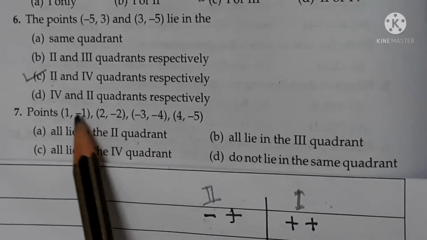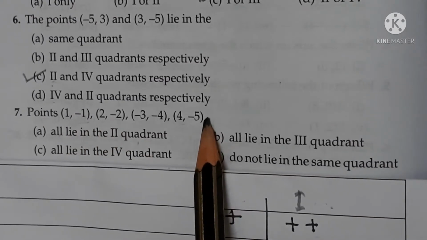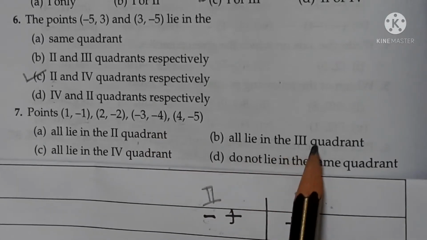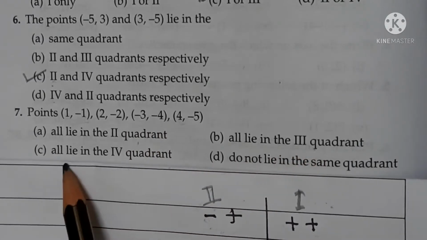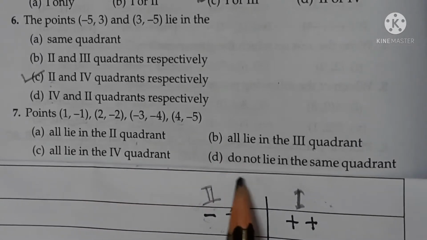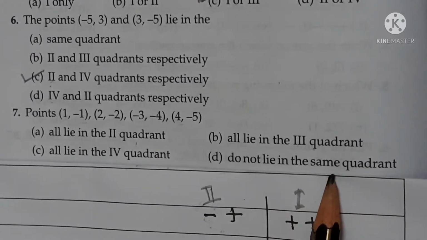No, because these three points lie in the same quadrant and this one lies in another quadrant. All lie in the third quadrant? No. All lie in the fourth quadrant? No. Do not lie in the same quadrant.